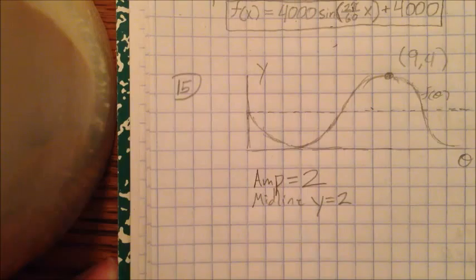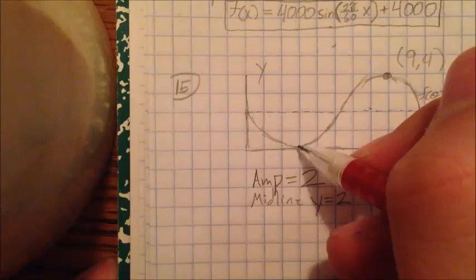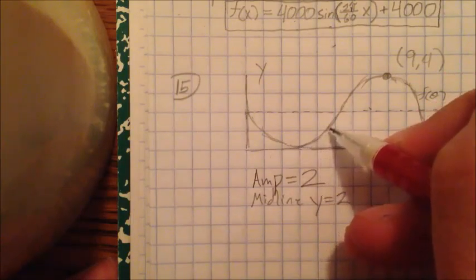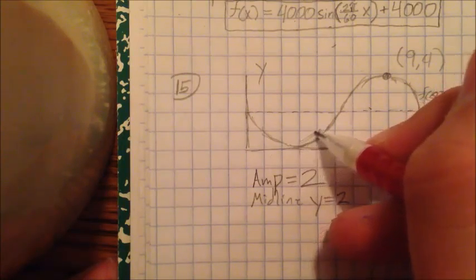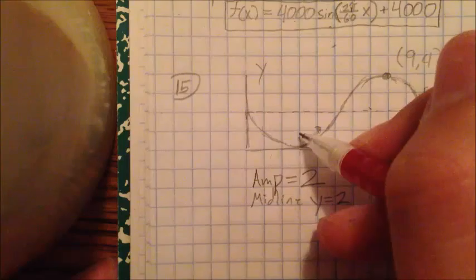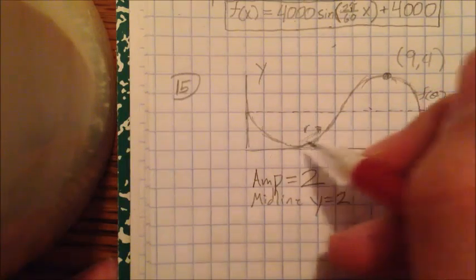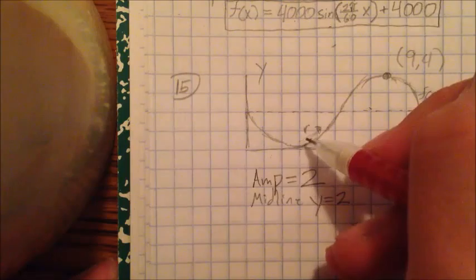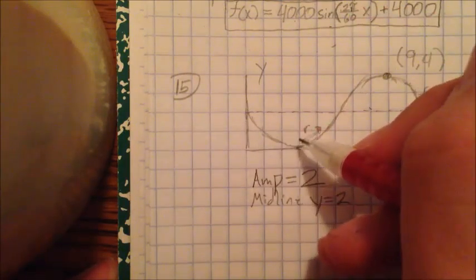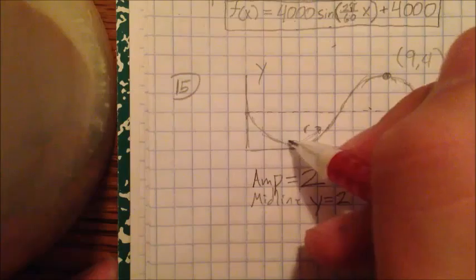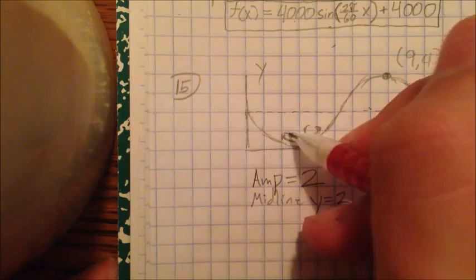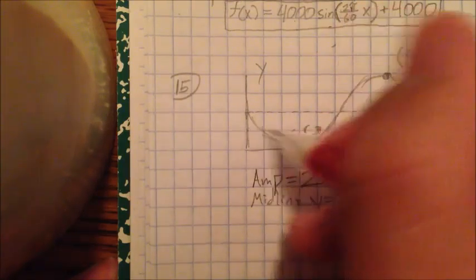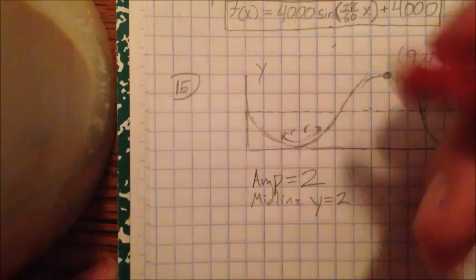And I don't know quite how to explain it, but if I travel a distance along this line, let's say I go r centimeters along this line, I will have the same y value as if I went negative r centimeters across this line.